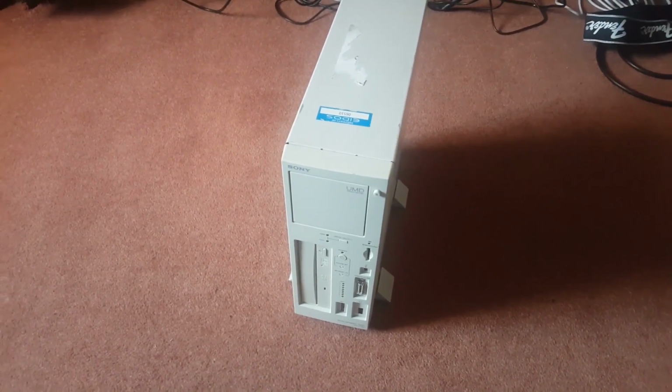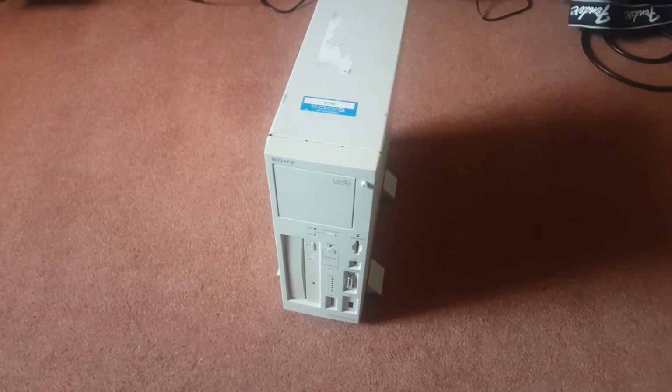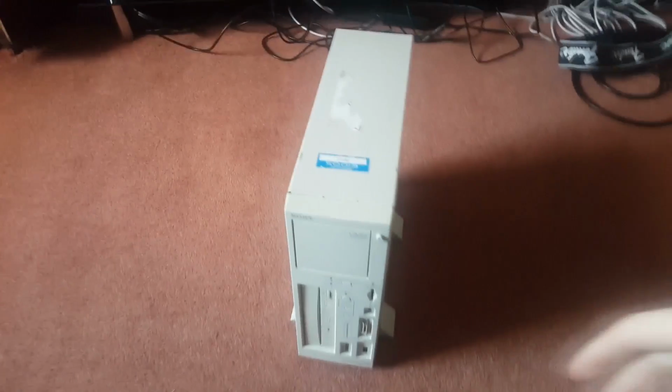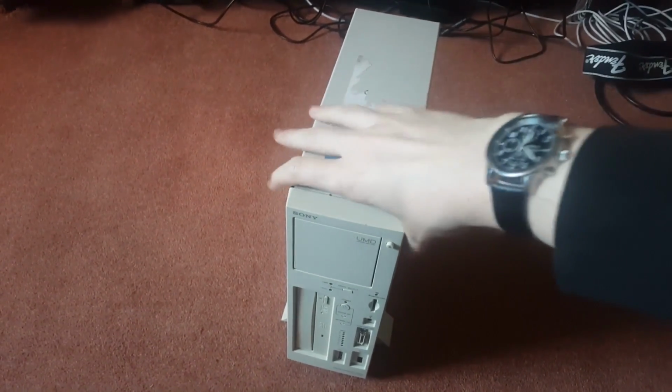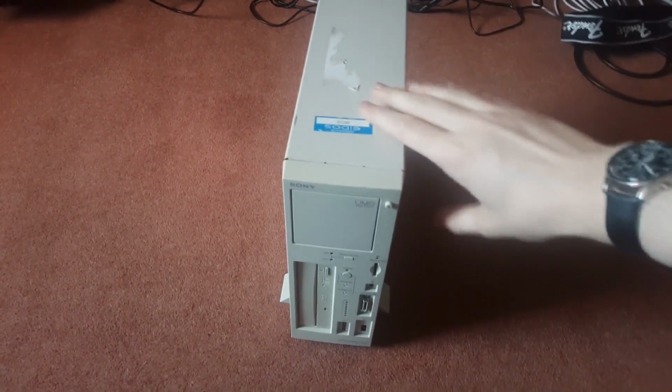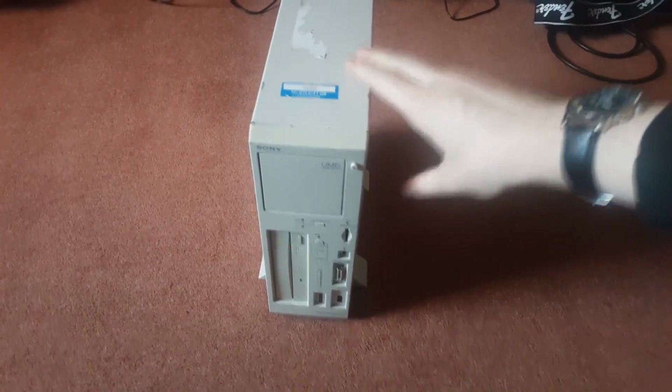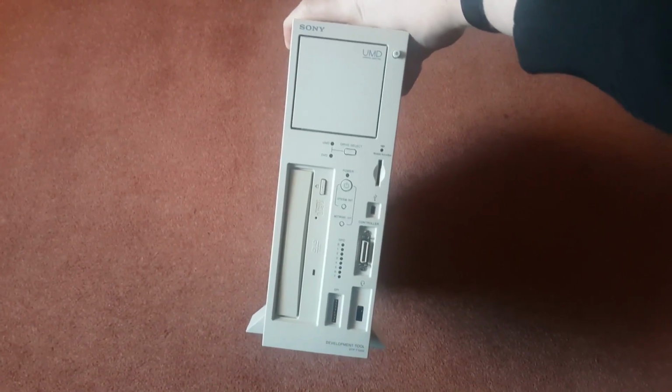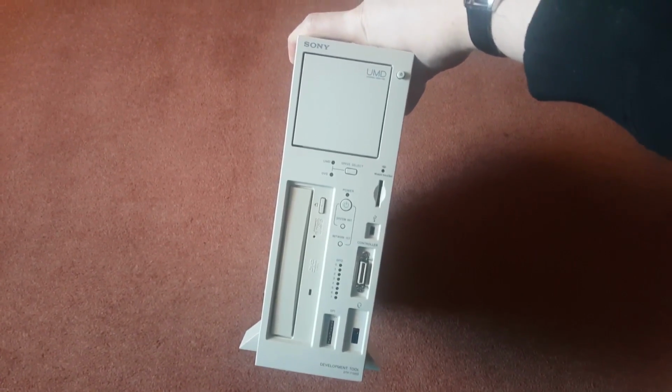Hello everyone. It's been a little while, hasn't it? I do apologise, but regardless, let's pretend that it hasn't been over a year since I've done a video on one of these things, and let's look at a PSP Development Tool.